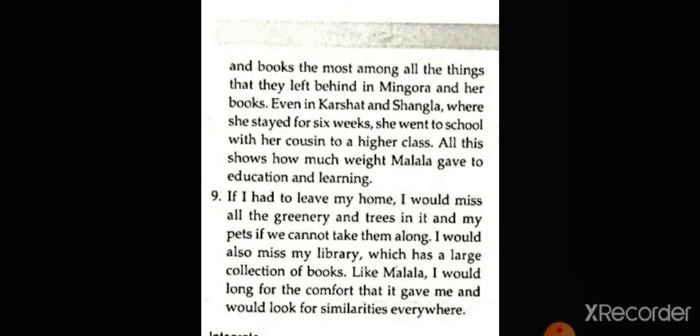The last question: if you had to leave your home as Malala had to, what would you miss the most? So if I had to leave my home, I would miss all the greenery and trees in it, and my pets if we cannot take them along. I would also miss my library, which has a large collection of books, like Malala. I would long for the comfort that it gave me and would look for similarities everywhere.